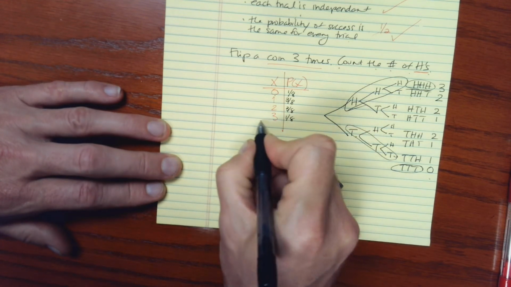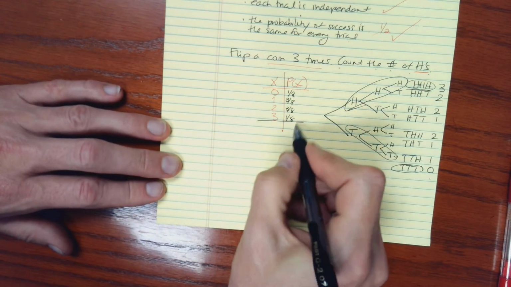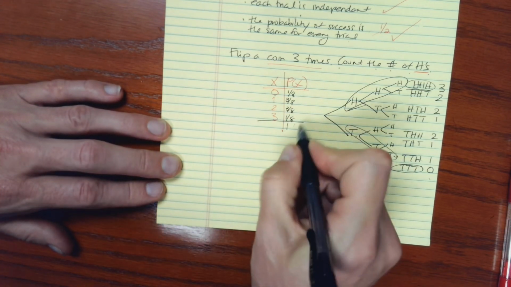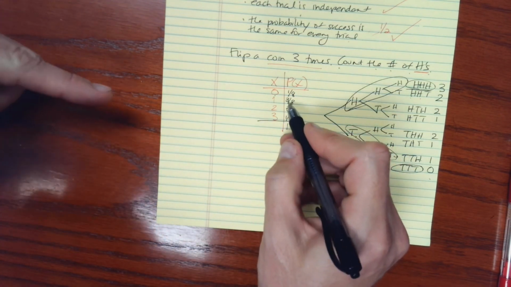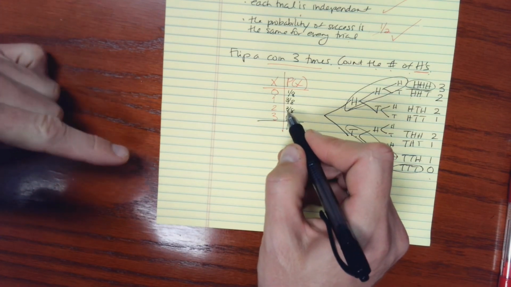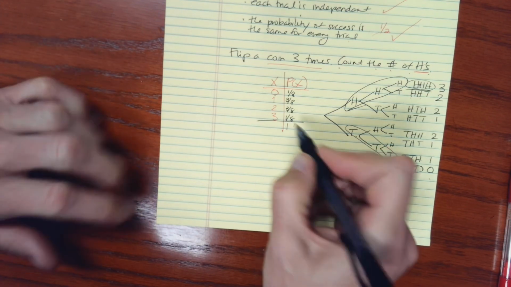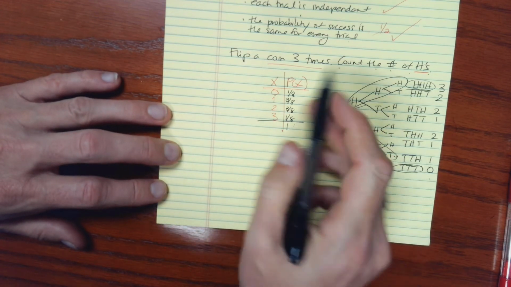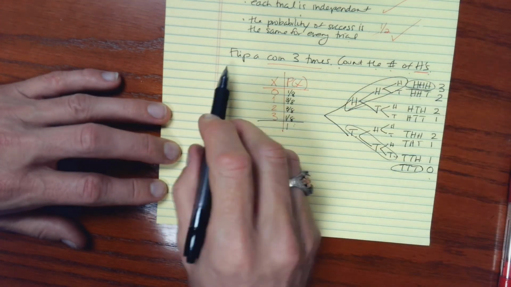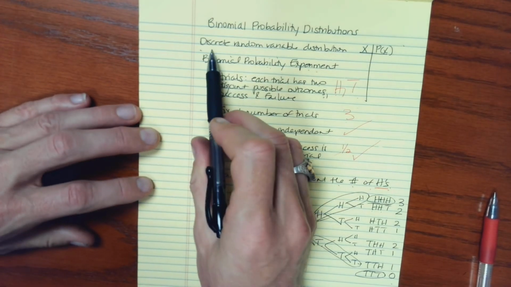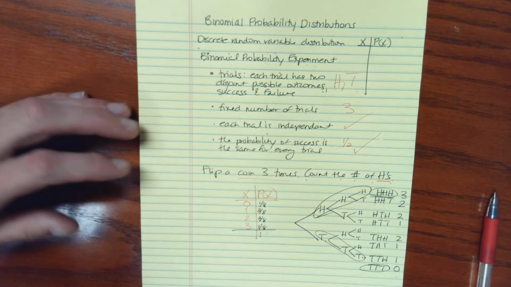Now, if this is a valid probability distribution, these should add up to 1. And indeed they do. 1/8 plus 3/8 is 4/8, plus another 3/8 is 7/8, and that's 8/8 or 1. So this is a valid probability distribution. In fact, this is a binomial probability distribution.